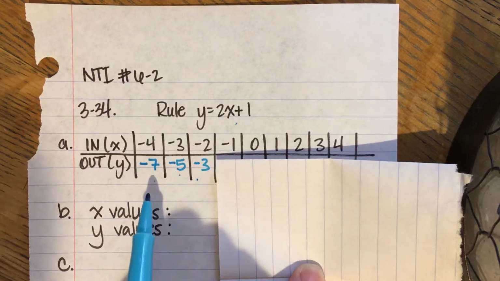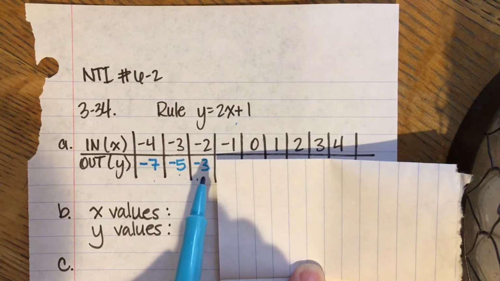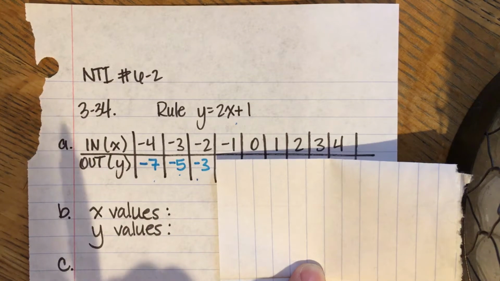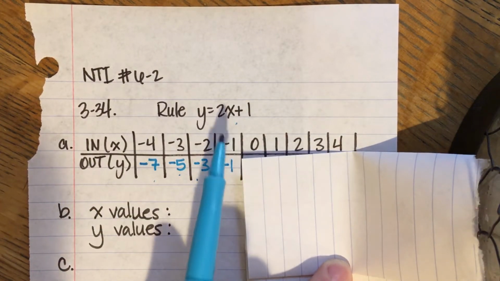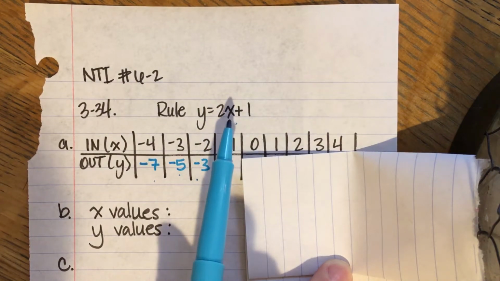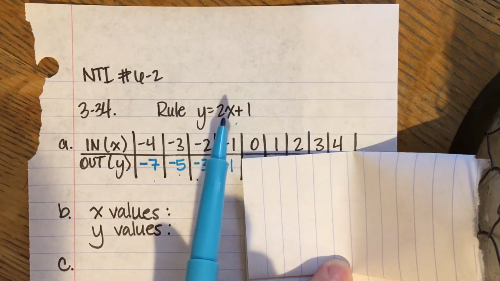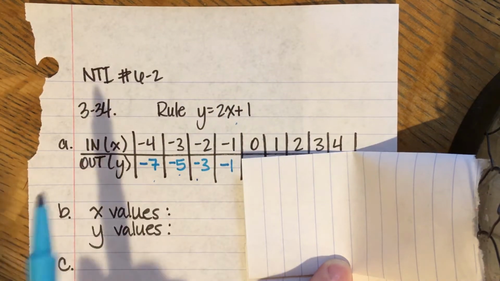So continuing that pattern, for -1, if I add 2 to -3, that's going to give me -1. Now I can always take this -1 and plug it back into my rule to double check. So if I take 2 times -1, that's -2. -2 plus 1 is -1. So that works. So you could do either one.